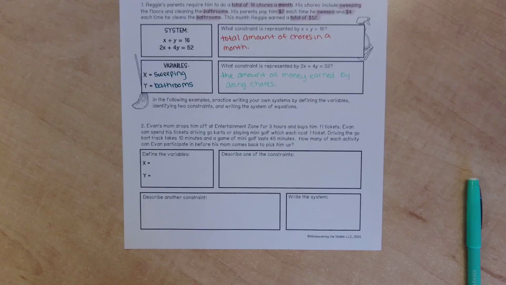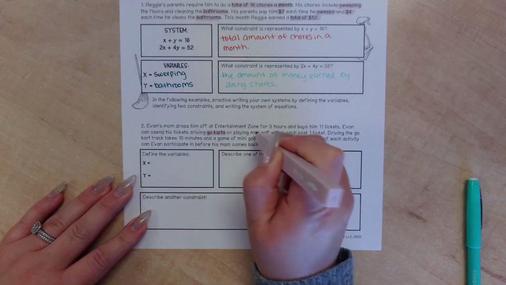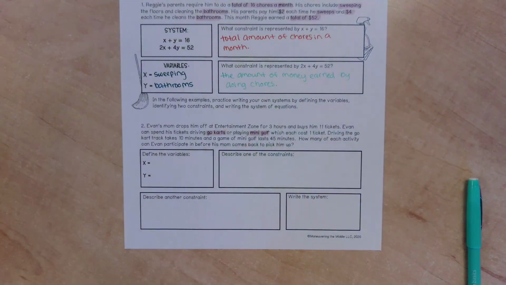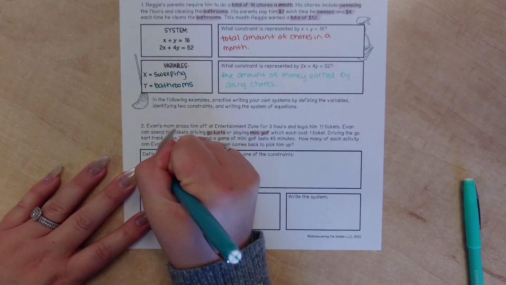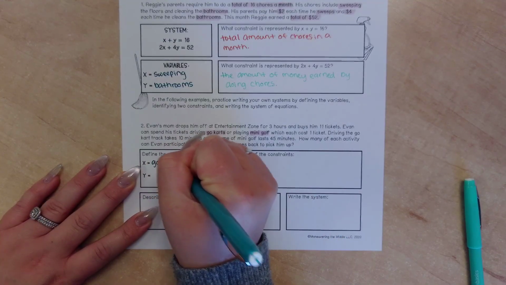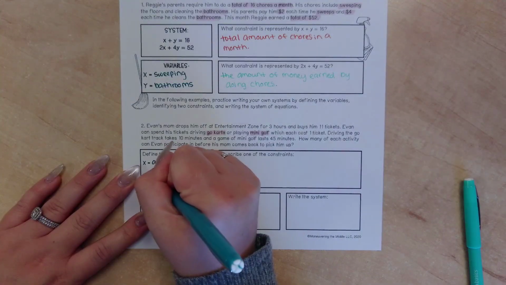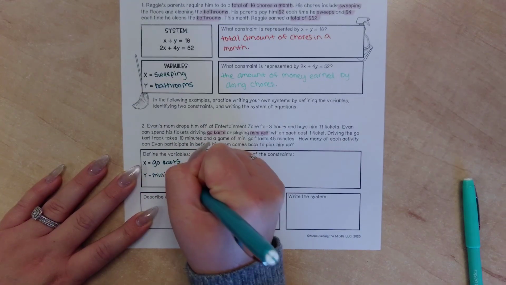So with this, again, go ahead and define your variables so that way you know what you're working with here. So it looks like he gets dropped off. It looks like he's got hours, and it looks like he's got tickets. But what are all of those things for? The tickets, the amount of time, how do they all tie together? Like, what is the common thing all of these things have? And that would be the go-karts and the mini golf. So that's what we're going to write down here. X is your go-karts, and Y is your mini golf.